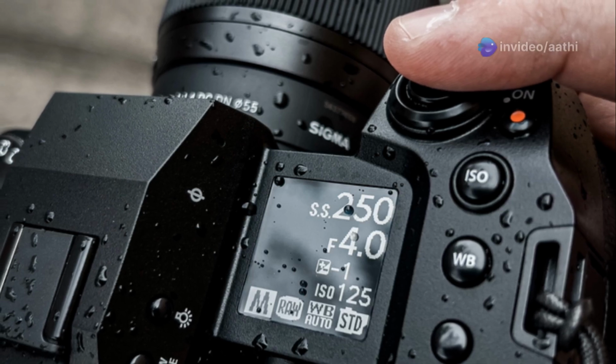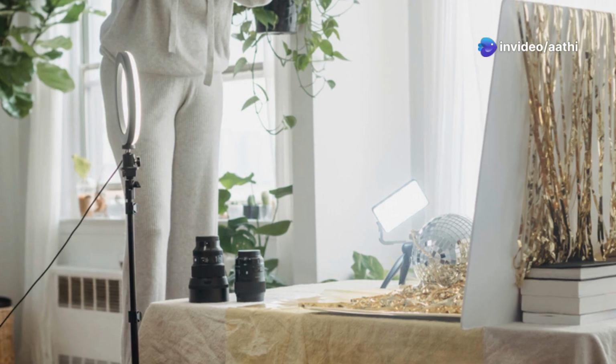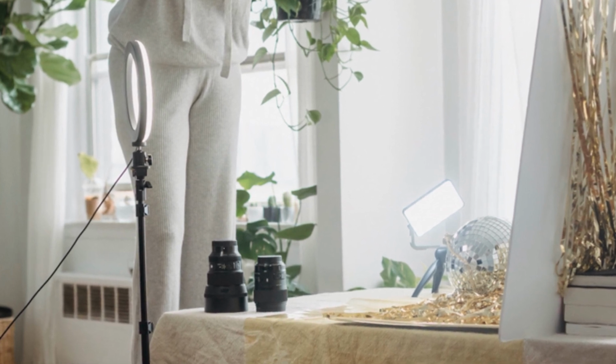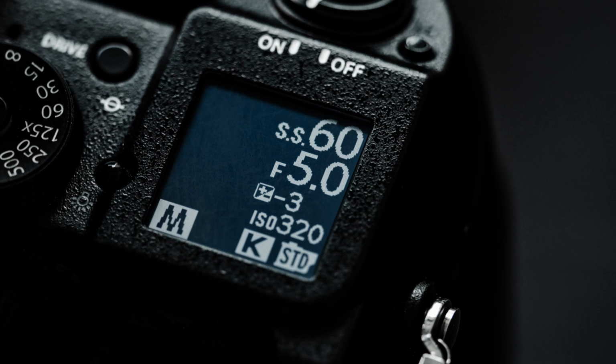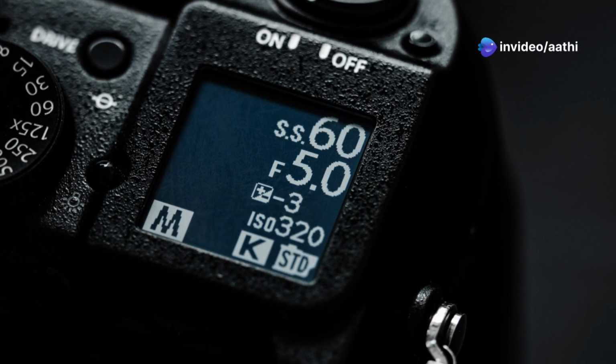ISO controls your camera's sensitivity to light. It's one of the key settings you'll need to master. Lower ISO for bright conditions, higher for low light. This helps you get the best exposure in any situation. But remember, higher ISO can introduce noise or grain, so find the right balance. Experiment to see what works best for your style.